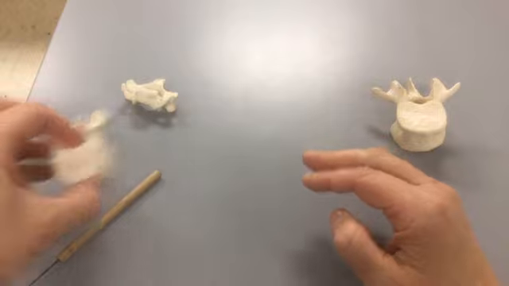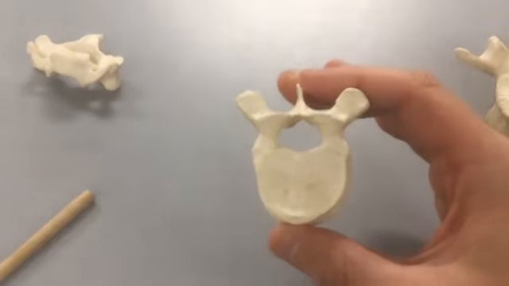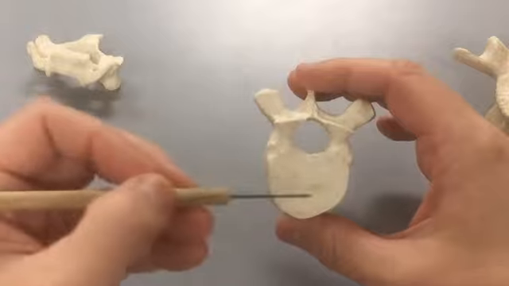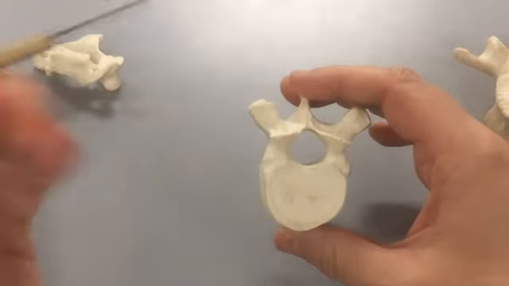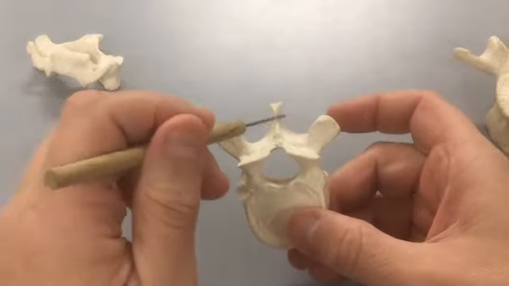Okay, so one more time, let's take a look at this. And again, we'll get a tighter view. So body, pedicle, transverse processes, lamina, spinous process.